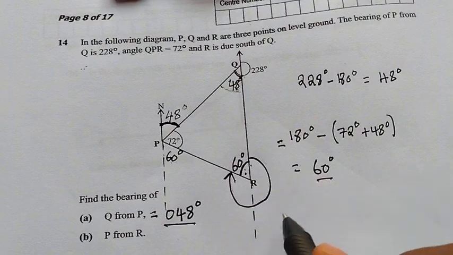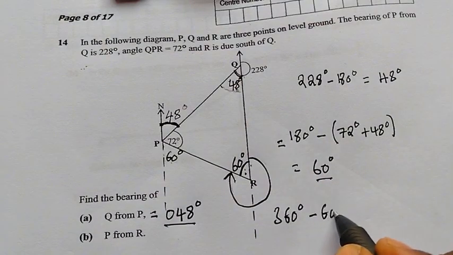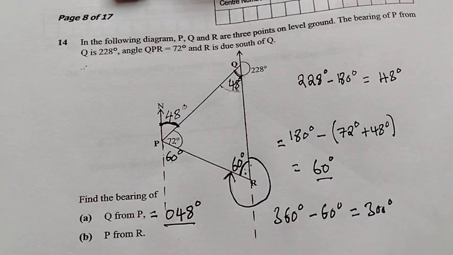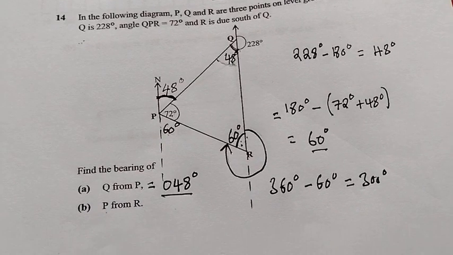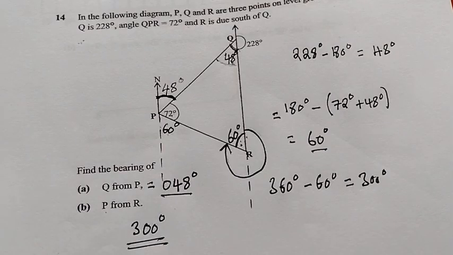So we can say 360 degrees minus 60 degrees, and this will give us 300 degrees. So the bearing of P from R will be 300 degrees, which is very easy and straightforward. I hope that it's clear.